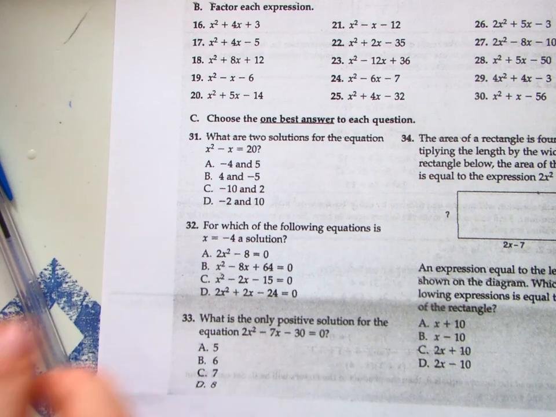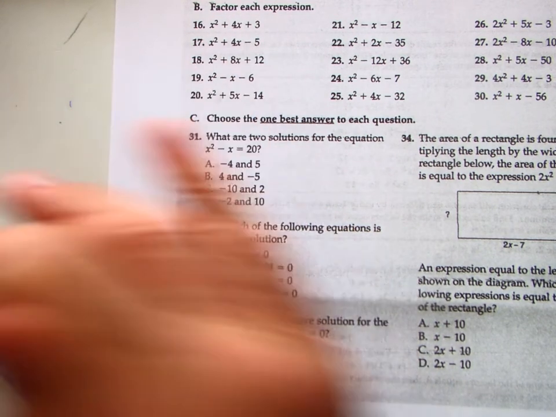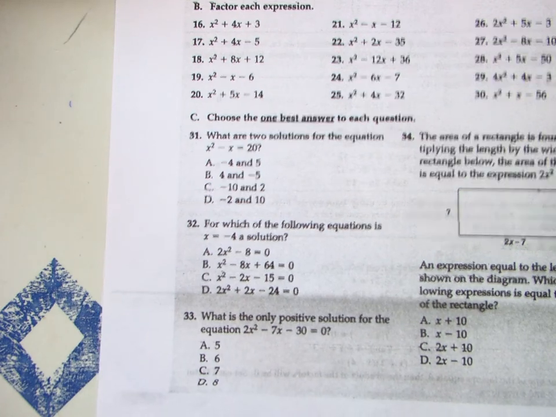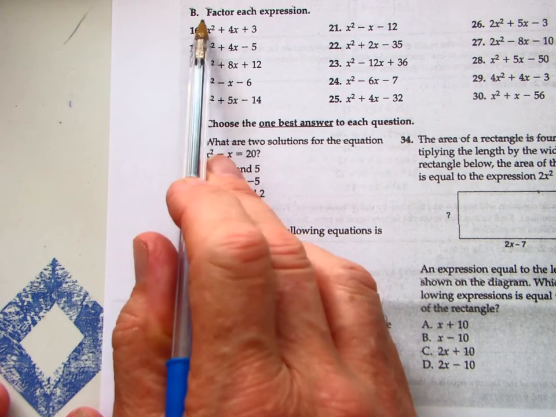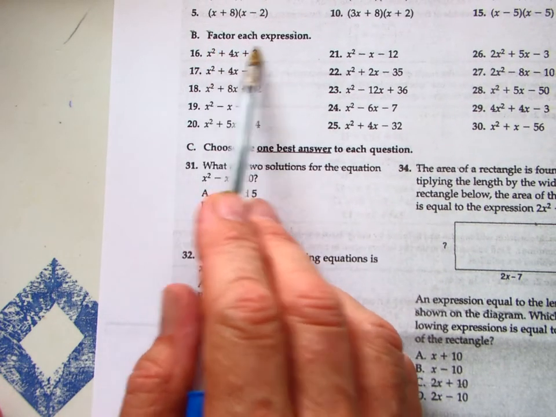Okay, we're on day 33, and this is part B because we ran out of room on part A at time. It became too big, so we're going to do the second part here, and we are picking it up on the B exercise. Factor each expression.